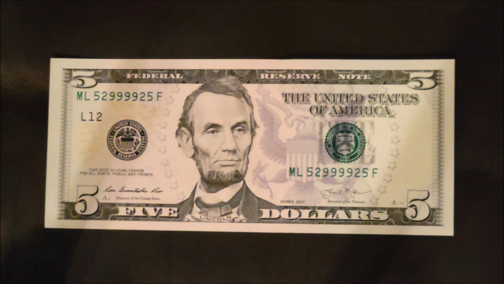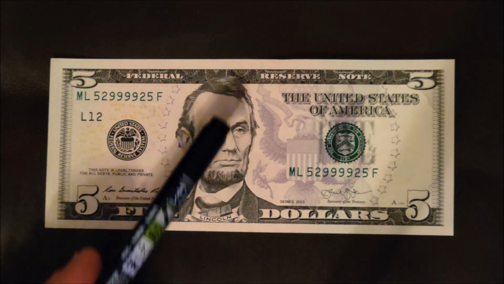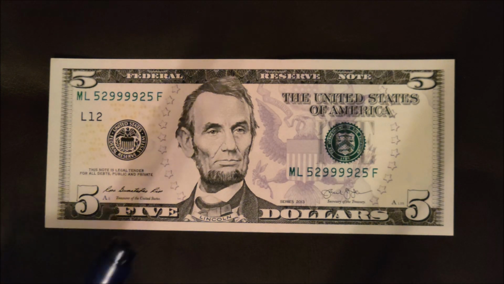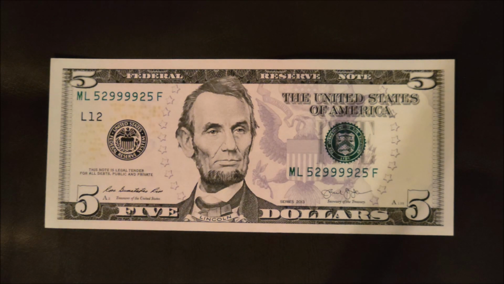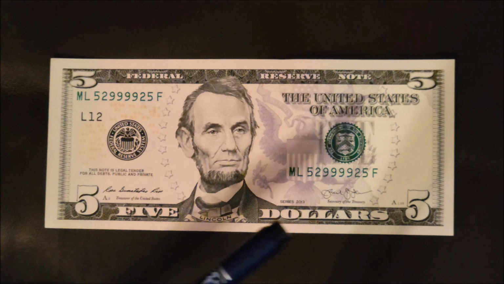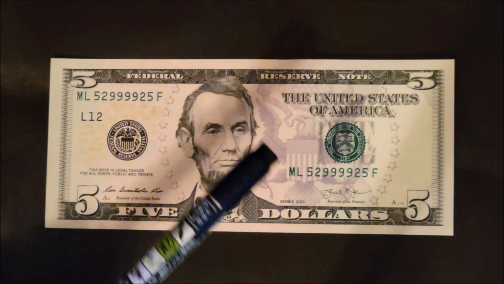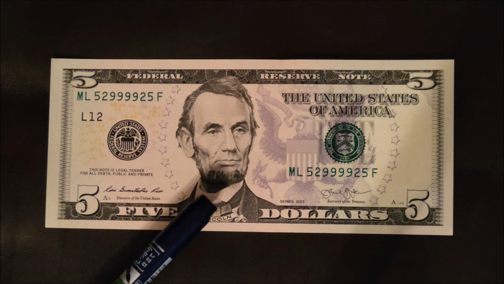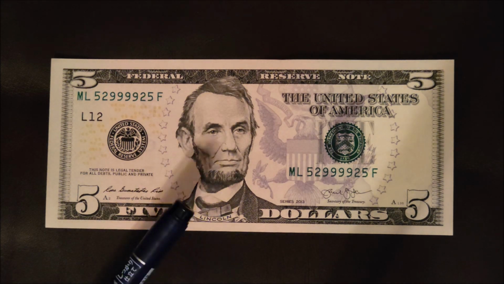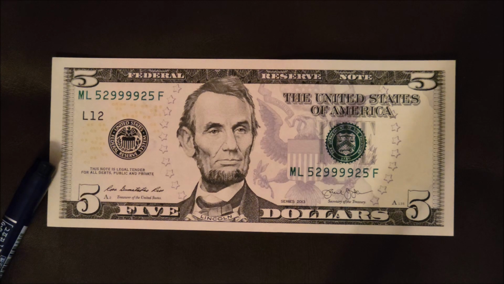Other features on a $5 note are raised printing similar to $1 and $2 bills as well as other denominations, most notably throughout the portrait of Lincoln, and you can indicate that by feeling across the coat and the tie of Lincoln. The color of $5 bills is also different than that of 1s and 2s and some of the other denominations. The center of the note is a light purplish color and blends out to a gray color towards the edges.